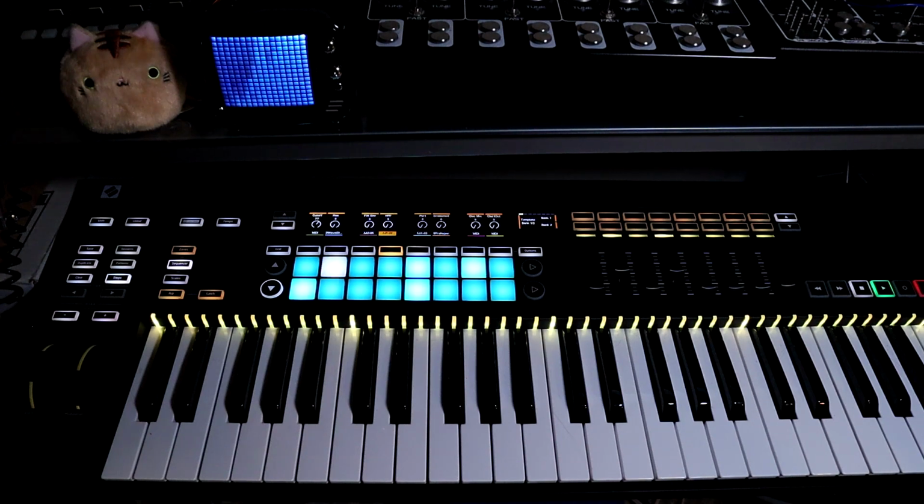Turning down the drums to add some more delay, some reverb on the RMX. Bring up the other synths.